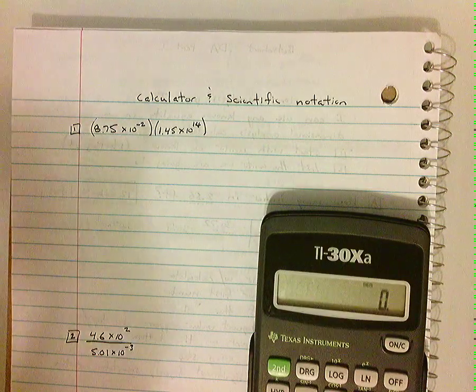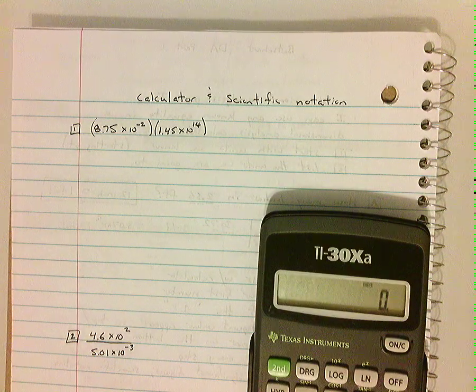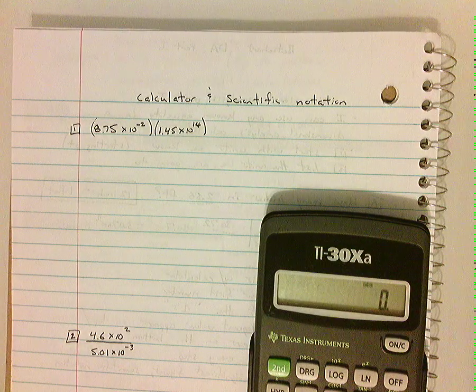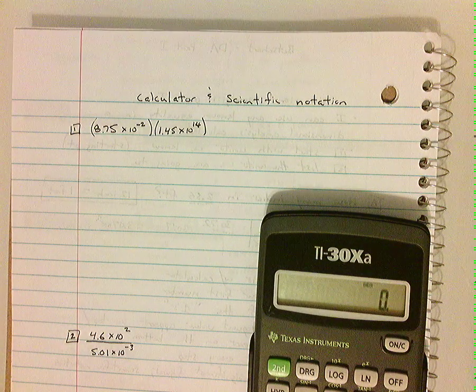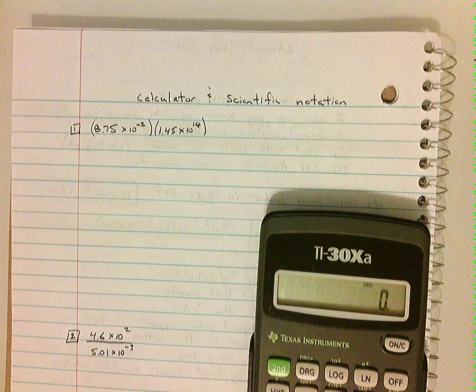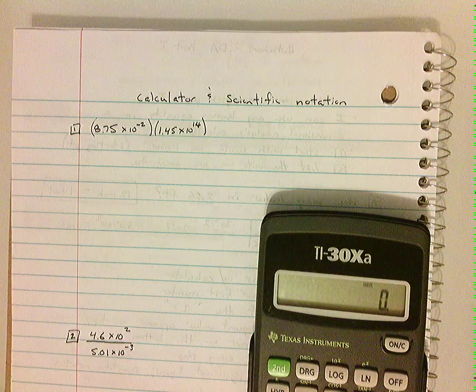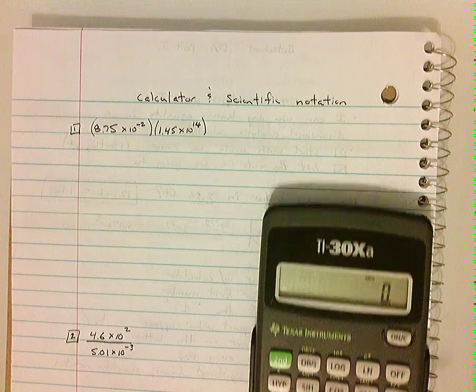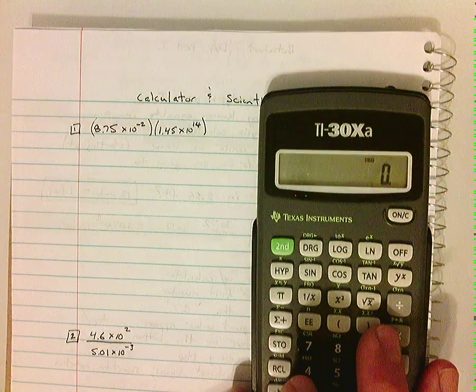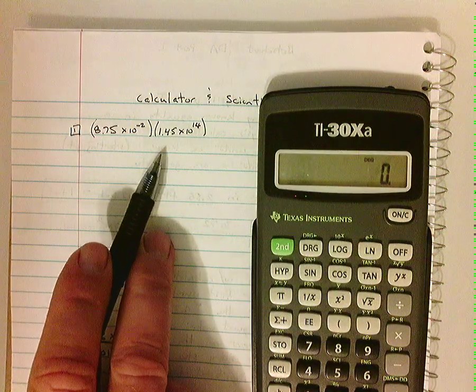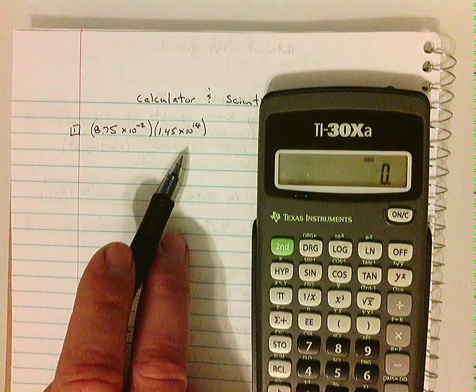This is calculators and scientific notation, and how to properly use the various types of calculators we come across to put numbers in scientific notation into our calculator and do multiplication and division problems. So we have 8.75 times 10 to the negative second multiplied by 1.45 times 10 to the 14th.